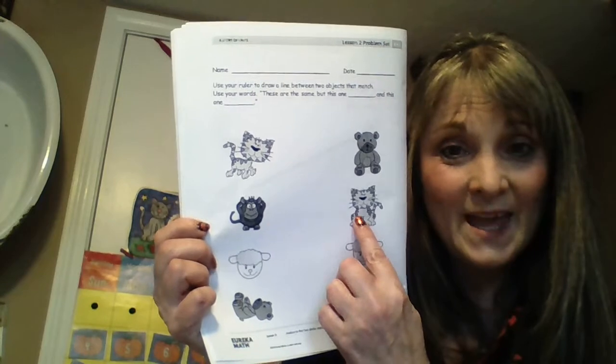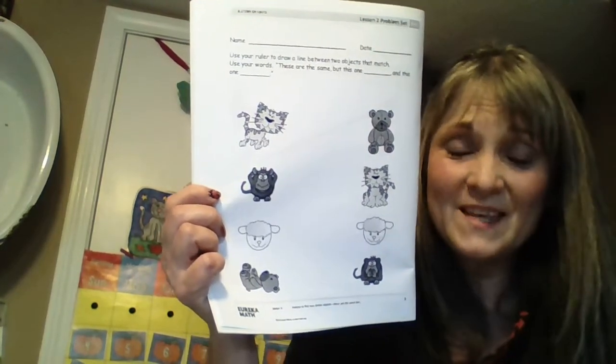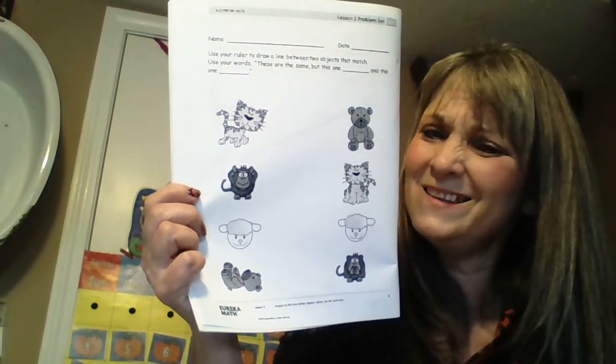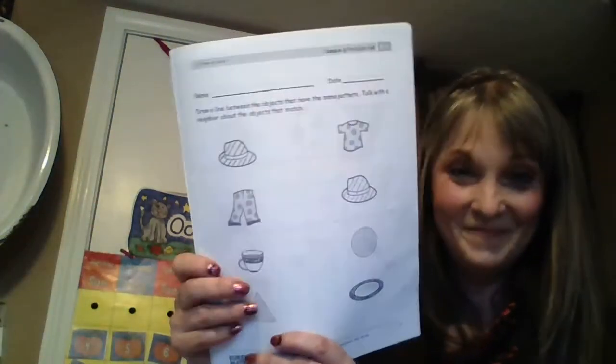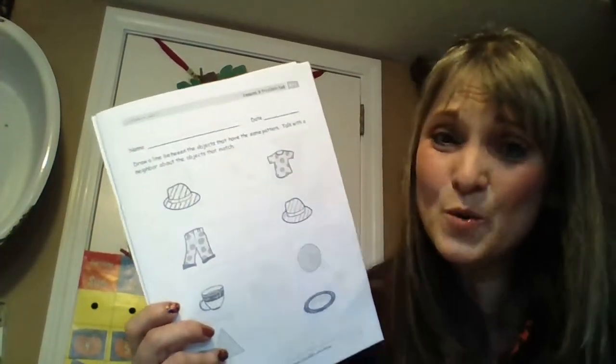Now see this cat here and here? They're the same cat. Are they exactly the same? They're not. Don't forget to tell the person with you what is different. You're going to do another page because these are quick. So today we're going to do all three of these pages.